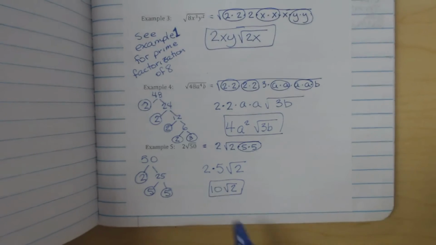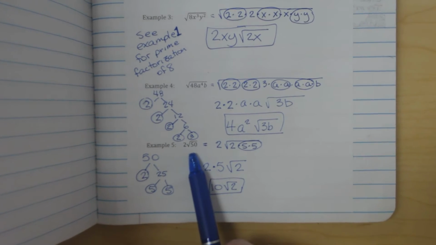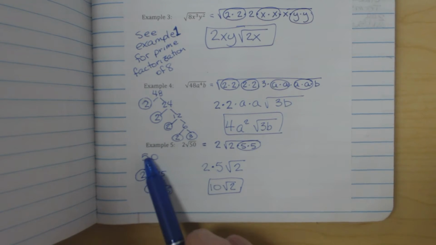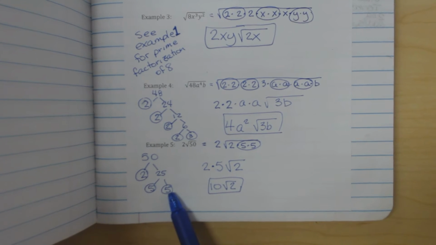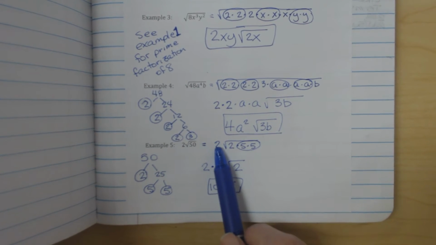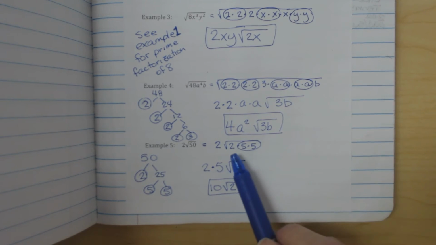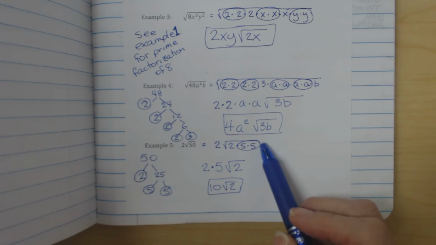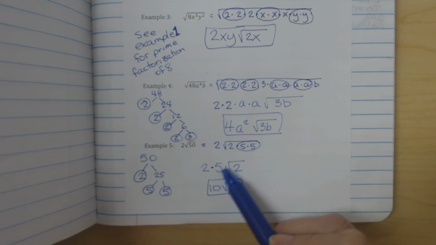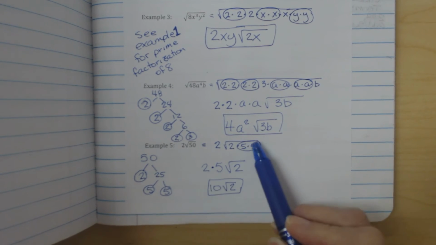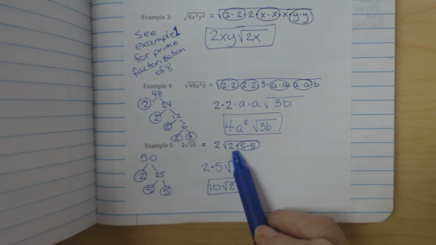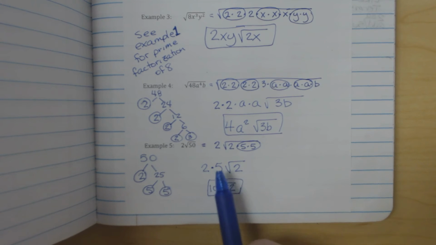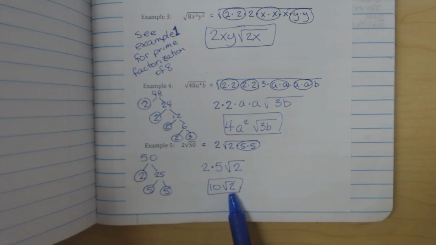In our final example, we have a 2 already outside the radical. So again, we're trying to simplify the radical. We're going to bring that 50 over here and get its prime factorization. This 2 out front stays out front. The square root of 50 is rewritten as the square root of 2 times 5 times 5. So again, we circle our pairs. This 2 is already there, so it stays there. This pair of 5's brings out a 5, and this poor little 2 has to stay underneath the radical. Then again, we just simplify what's out front. 2 times 5 is 10, and the square root of 2.